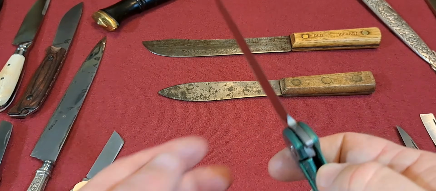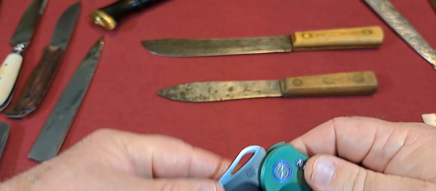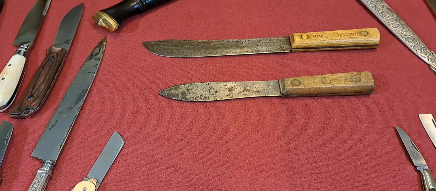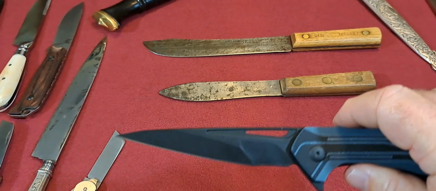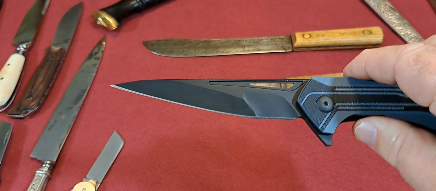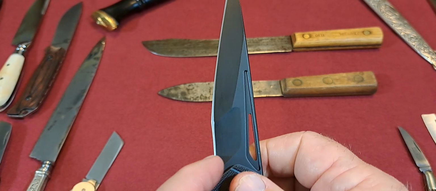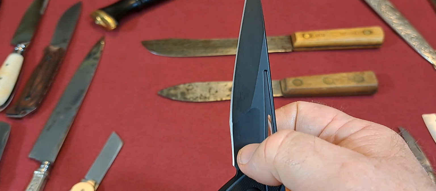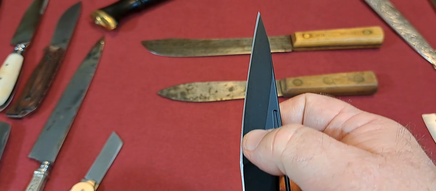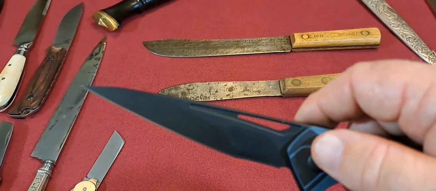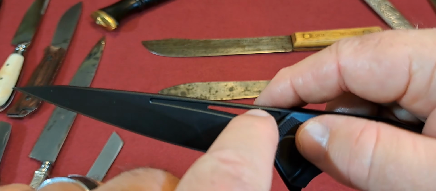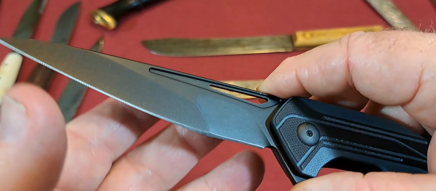And so I just showed you the basic designs that we started out with. And then, you know, knife designers have created all kinds of things. This is a straight edge, and then at an angle it sweeps up towards the point. Kind of unusual there.